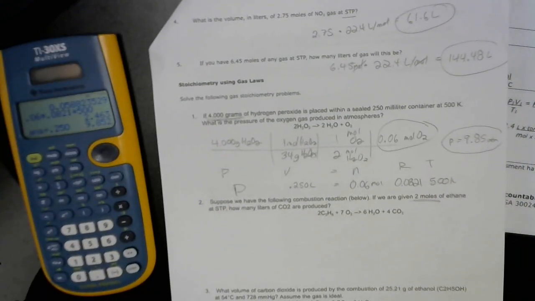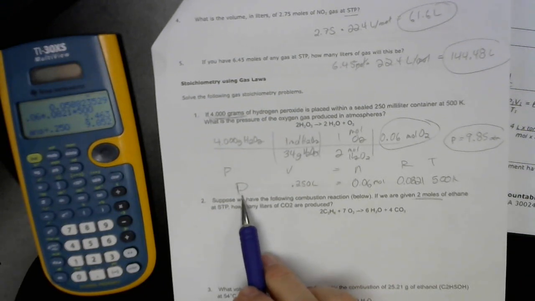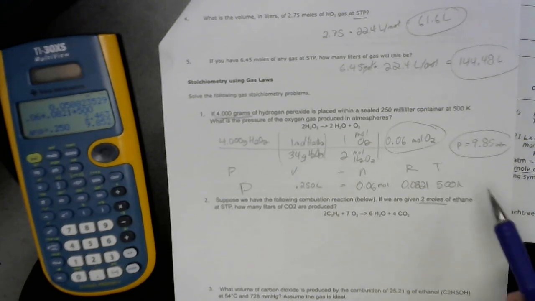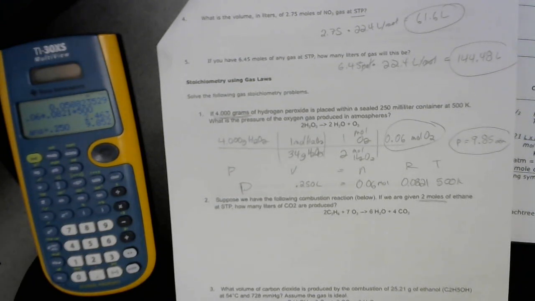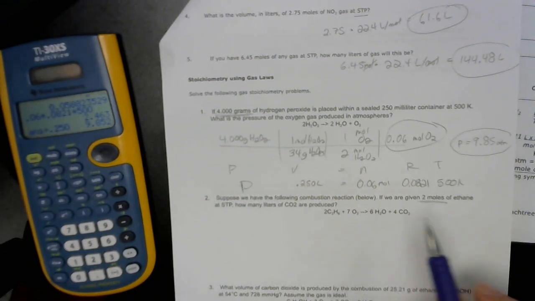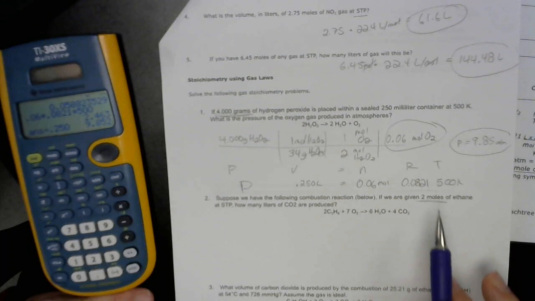And I could have used any R value down here because they asked me for pressure, and as long as I knew that I was using the one for kPa, I would have gotten an answer in kPa. It doesn't matter. If they're looking for pressure, you can use any of the gas law constant values. If they give you atmospheres, then you have to use the one that goes to atmospheres.